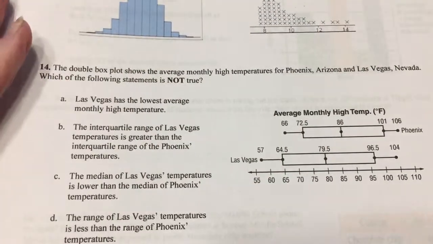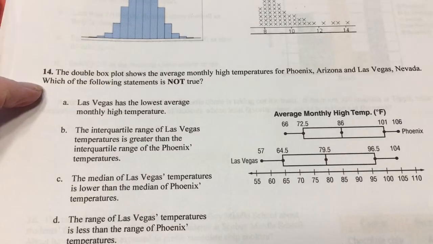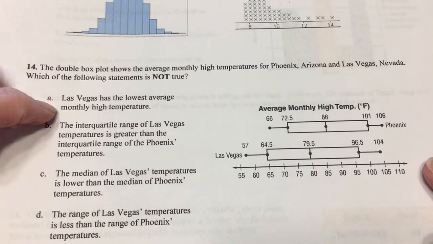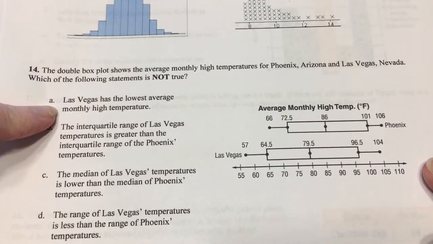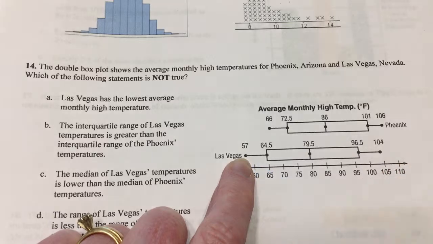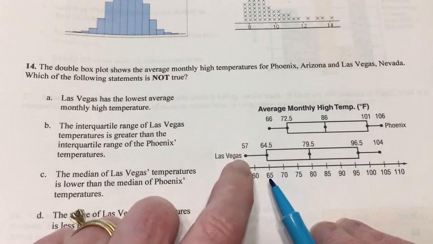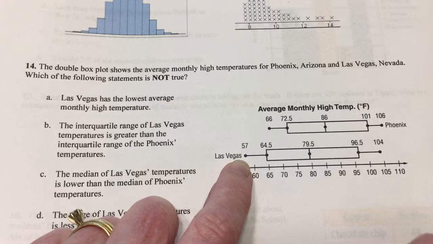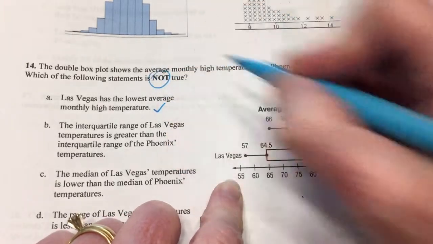Number 14. The double box plot shows the average monthly high temperatures for Phoenix, Arizona, and Las Vegas, Nevada. Which of the following statements is not true? Las Vegas has the lowest average monthly high temperature. So if I look at Las Vegas, it has the lowest average. These are all high temperatures, but this one has the lowest high, because 57 is lower than 66. So this is true, and I'm looking for not true.